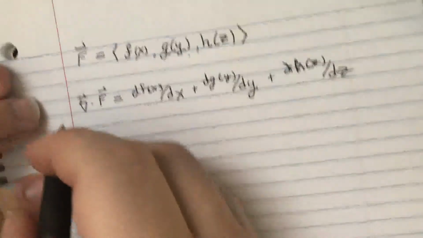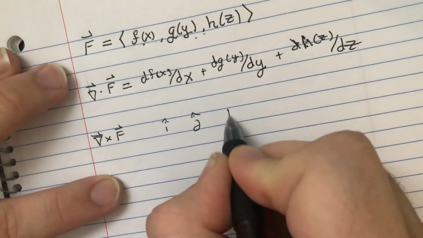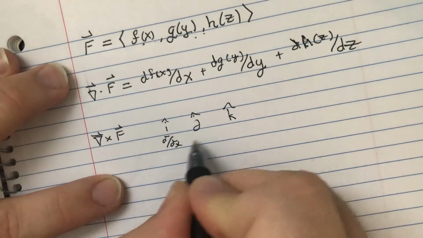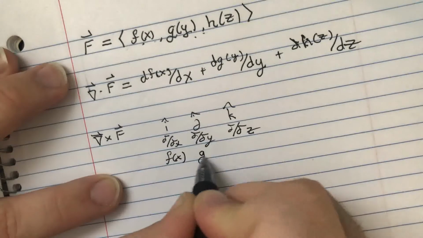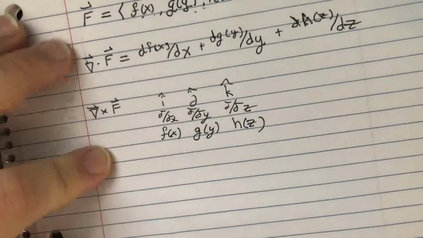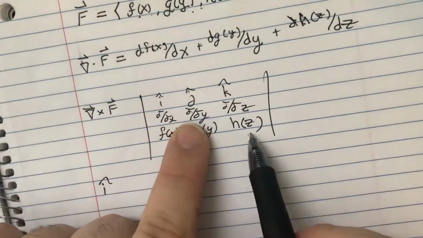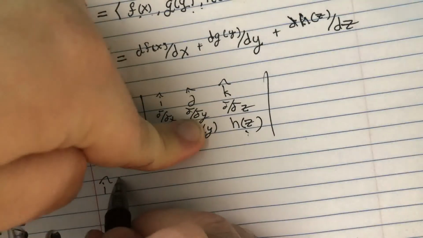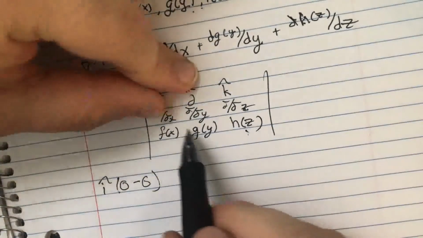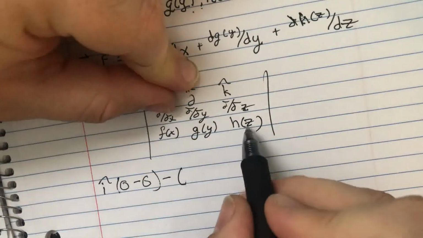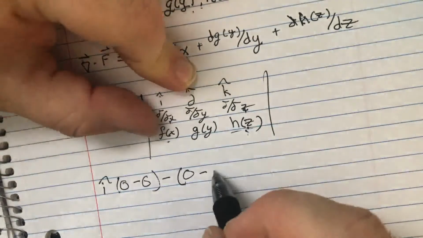If you take the curl you are going to end up with i, j, k, partial x, partial y, partial z, f of x, g of y, h of z. You're finding the determinant of that. So the i component, the derivative of h with respect to y is 0, because there's no y's in it. The derivative of g with respect to z is 0. And we have x paired with z, the derivative of this function with respect to x is going to be 0, because there's no x's in it. This function with respect to z is 0, because there's no z's in it.